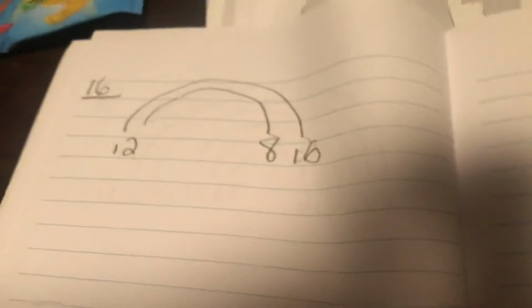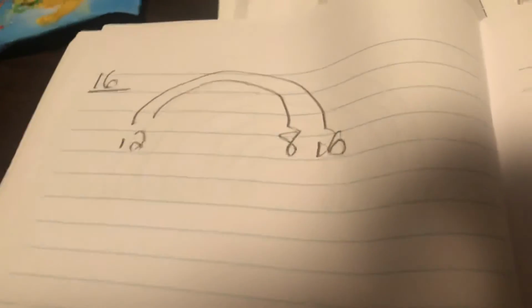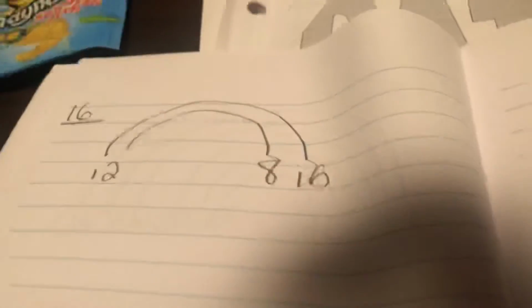I'm just going to show you an example here. When you have a number like 16, the rainbow would start out, of course, 1 to 16. And then 16's even, so 2 to 8 would be your next ray. But then 16 can't be divided by 3. The only other number that it has as a factor is 4 times 4. 4 times 4 is 16.